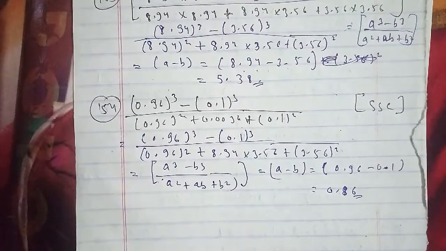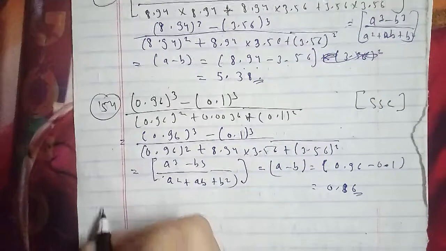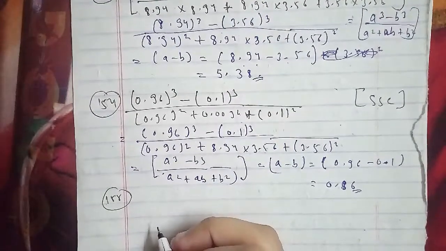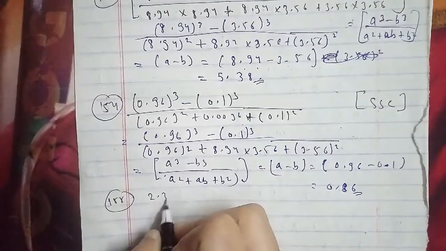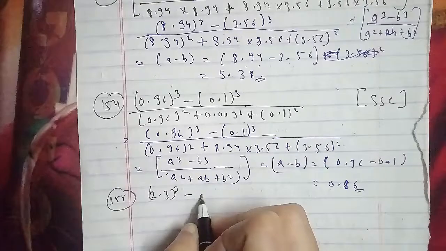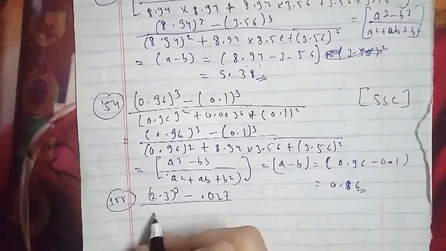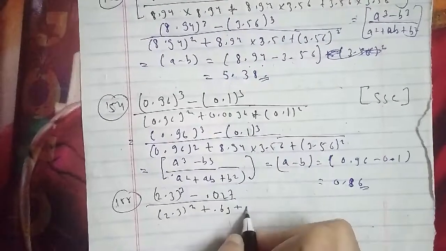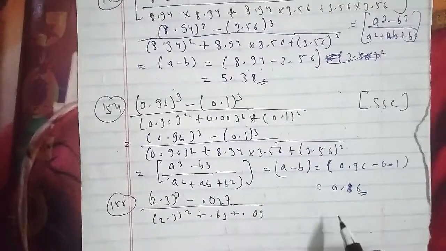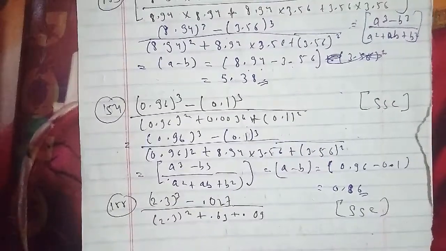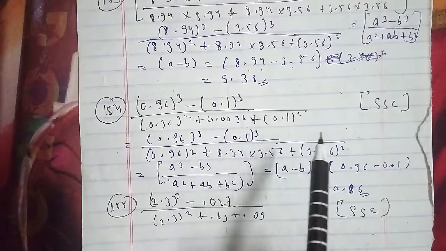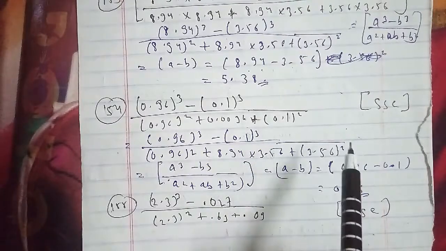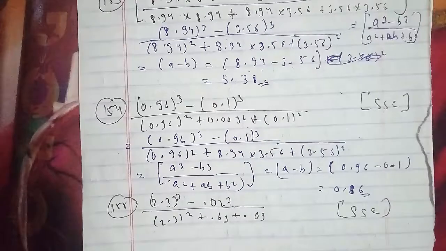Let's go ahead with another question, that is your 155th question of the session. The question asks for the value of 2.3 cube minus 0.027 upon 2.3 square plus 0.69 plus 0.09. This has also been asked in an SSC examination paper, that is also important in terms of competition. The options are A is 0, B is 1.6, C is 2 and D is 3.4. For that we have to go ahead with the solution as well.